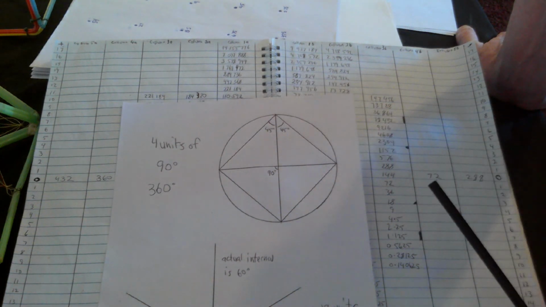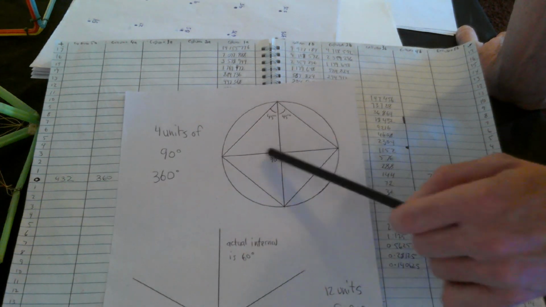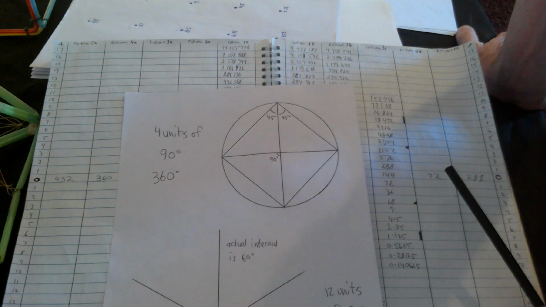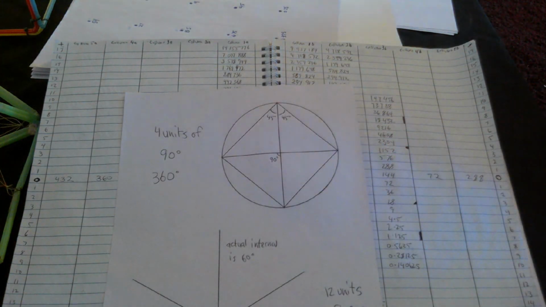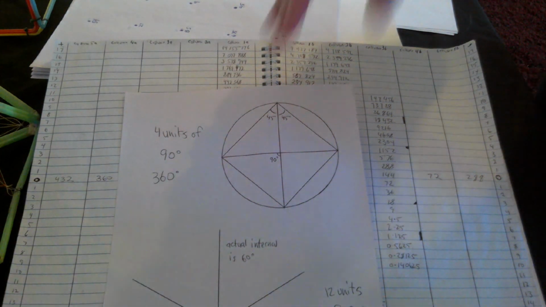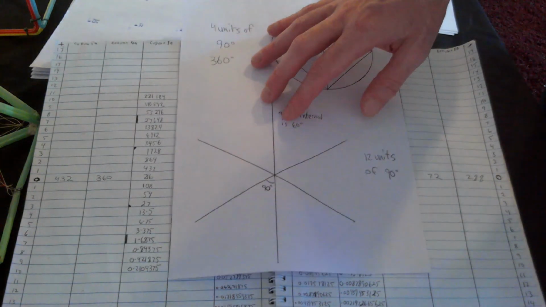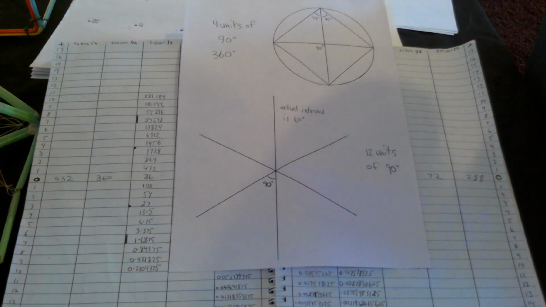Externally, it's a 90-degree angle. The circle itself is 360 degrees, and these 4 units of 90 degrees, depending on how you want to observe it, is showing you 360 degrees. So I think it's fair to say we're looking at something that is definitely exposing two-dimensional. But I also said that we're looking at three-dimensional and beyond. And then I showed you how three-dimensional appears.